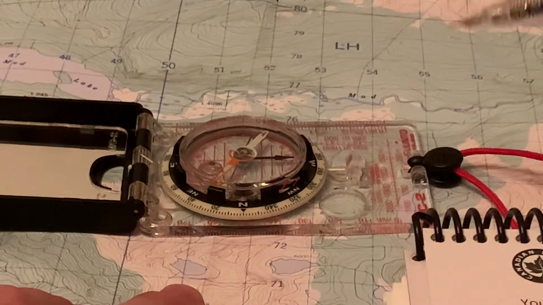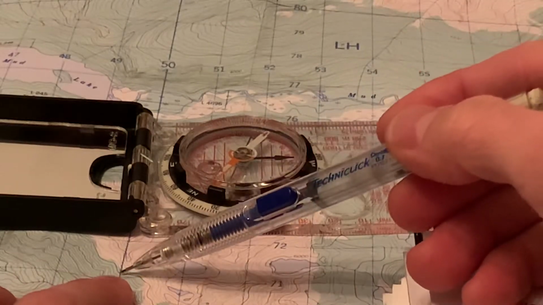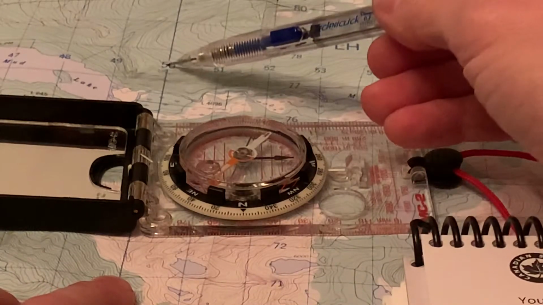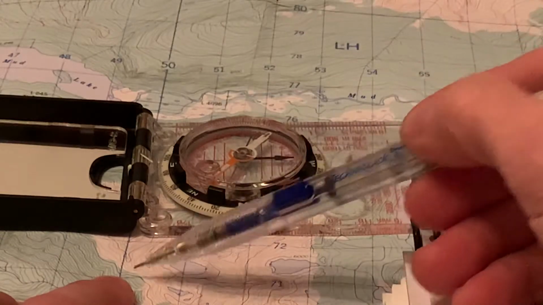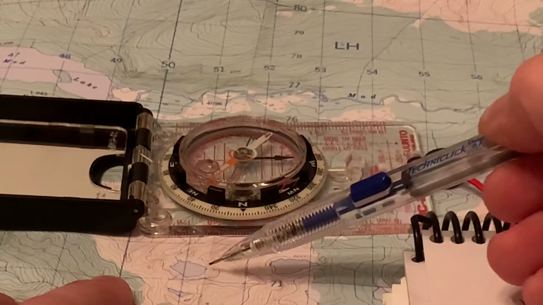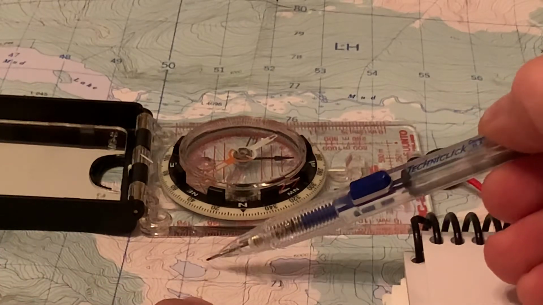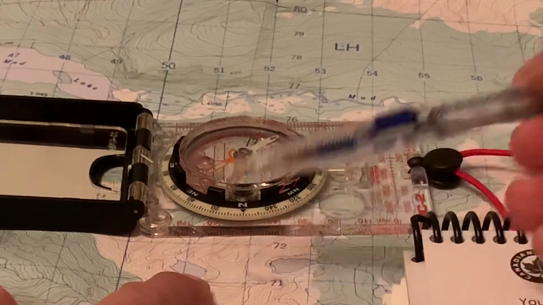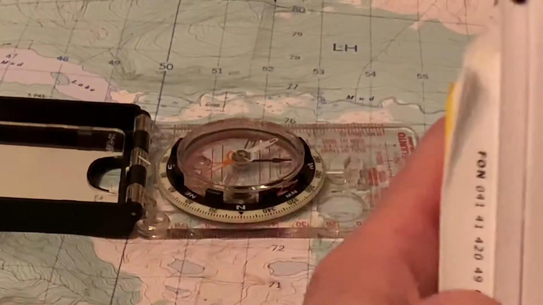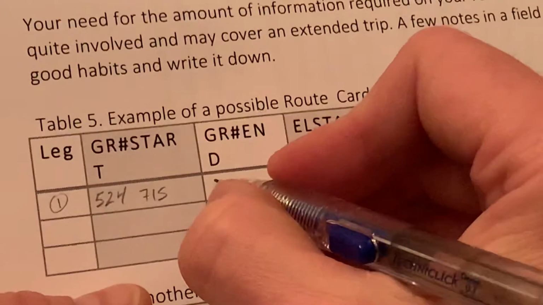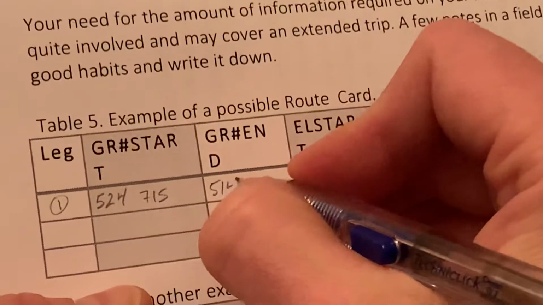Now we repeat the same process. So our easting, if we see up the top here, 50 is the dark line as we move across. So 50, 51, not quite 52. So this would be 51, let's call it 4. So our grid end is 514 easting.